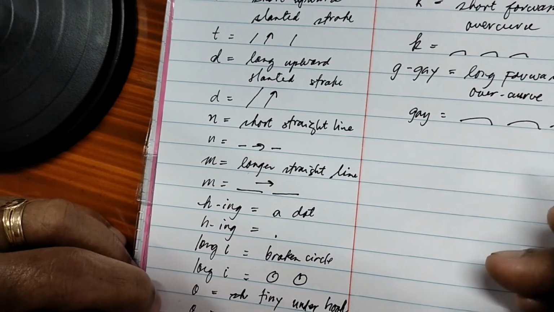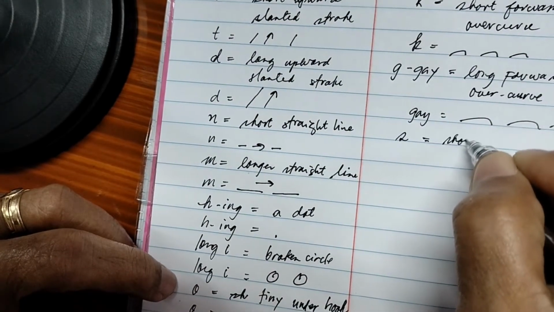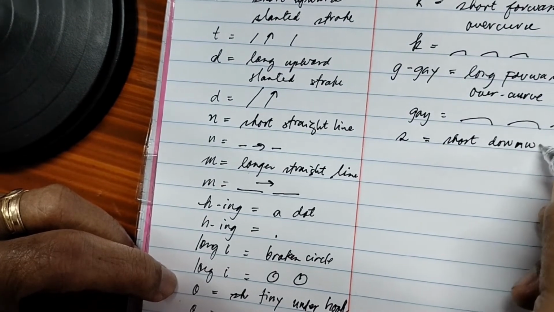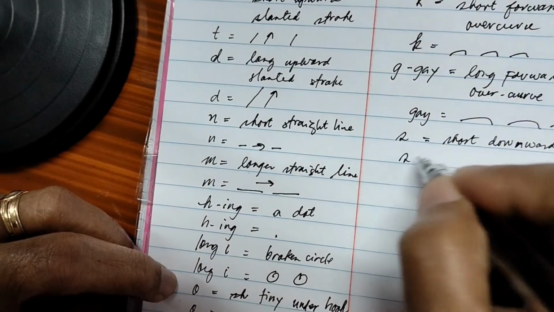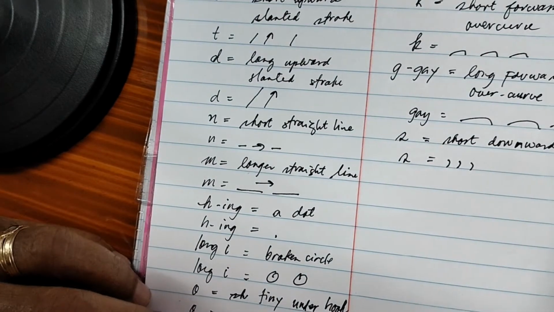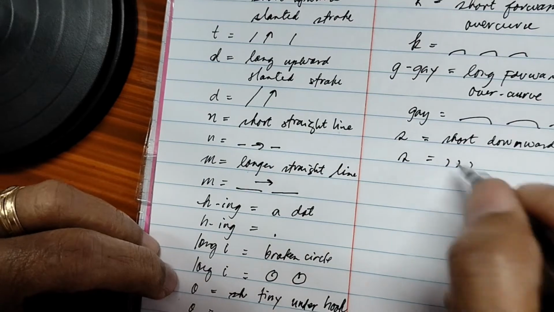Then we have the sound of S, which is represented by a short downward curve. So, your S now is this one. You also call this comma S because it looks like a comma. Others call this right S because it's a right curve.